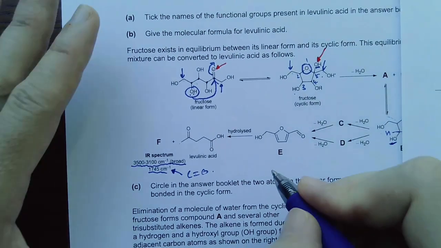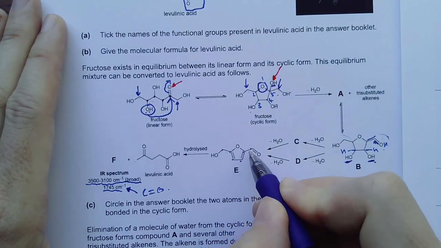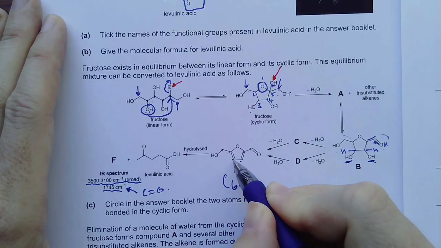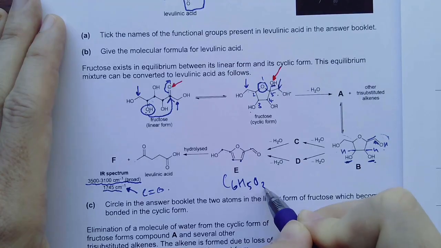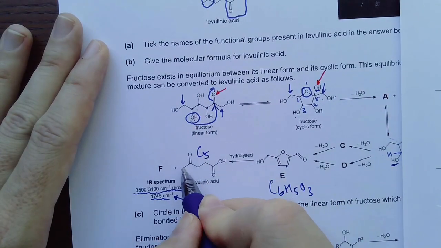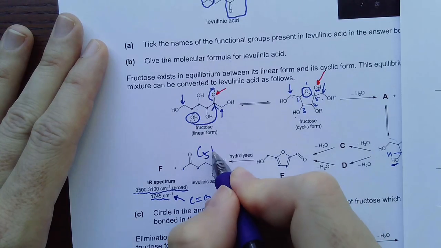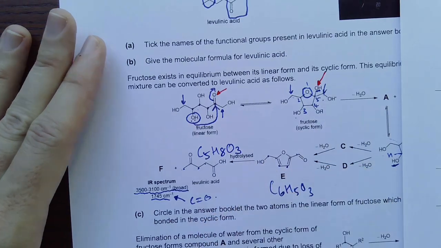And we probably could work out and double check. 1, 2, 3, 4, 5, 6. This is C6, H, 1, 2, 3, 4, 5, H5O3. And then this is C5, 1, 2, 3, 4, 5, 6, 7, 8, H8, O3.